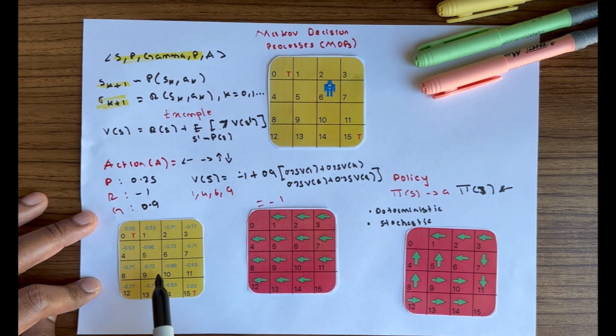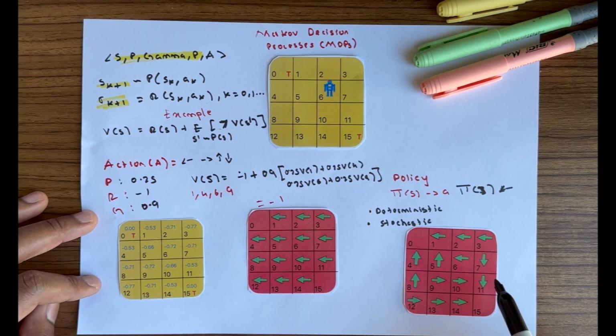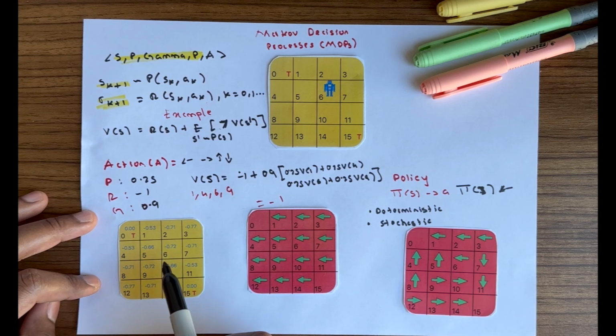Okay, so for all the states, pick the action that will lead to the state with the highest value. Similarly, let's say here, when I go up or when I go right, I will end up with state 5 or 10. They have the highest values, and that is why, for example, in state 9, a better policy that we have derived from the values is going right. So what we did is we have gotten the values and we derived a policy from the values.